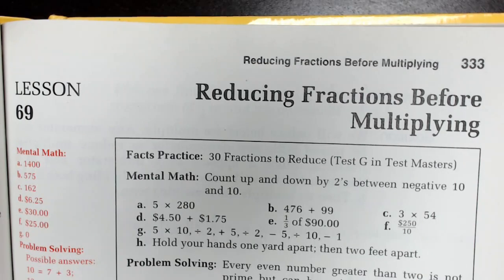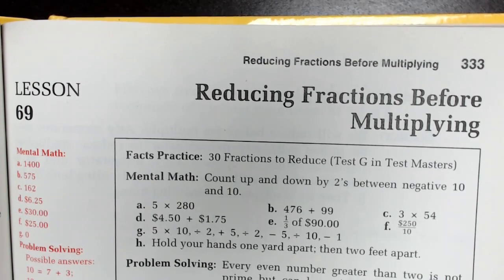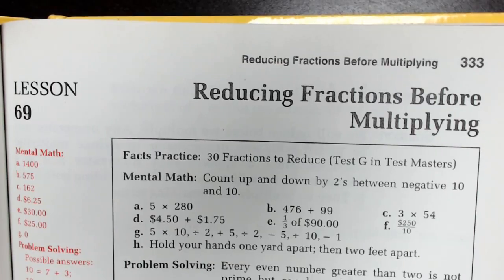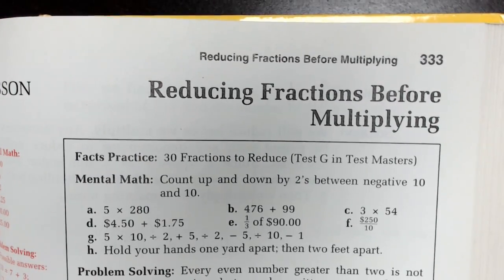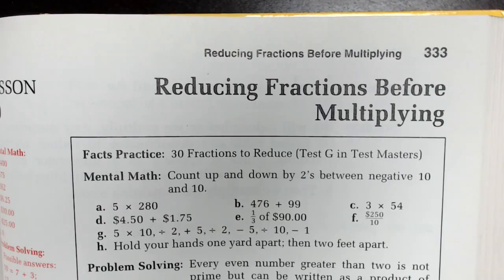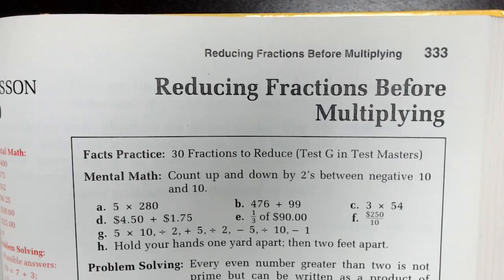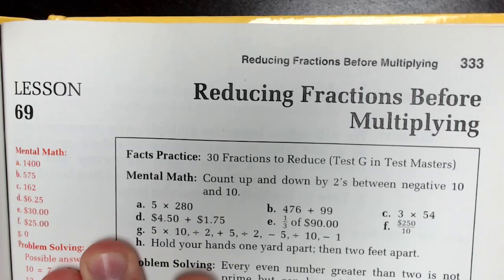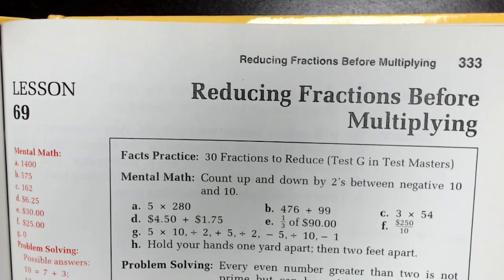Math 76, lesson 69, reducing fractions before multiplying. So this is one of those funny lessons in your book where I've accidentally already taught you guys how to do this. I've called this cross-canceling or cross-reducing, or that's usually what I call it. So now we get to learn it officially in the book, and we'll just do 3 practice problems to remind you what this lesson's talking about.